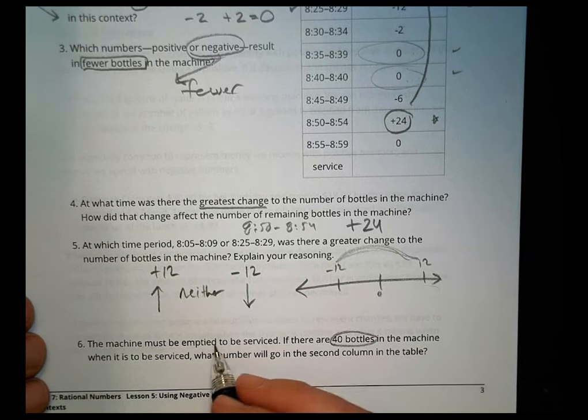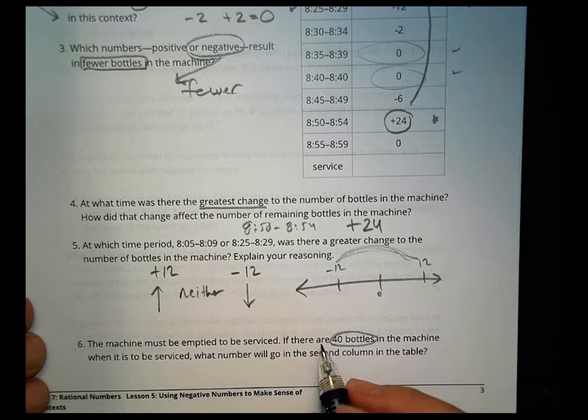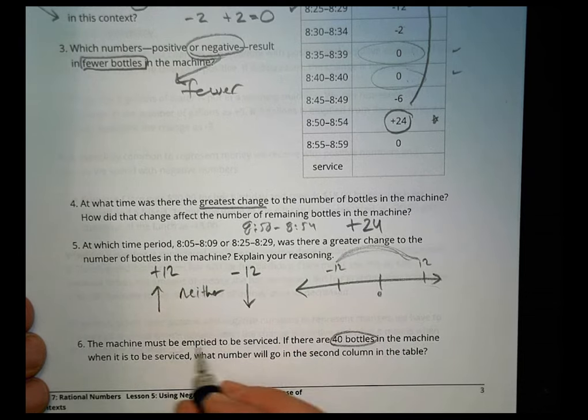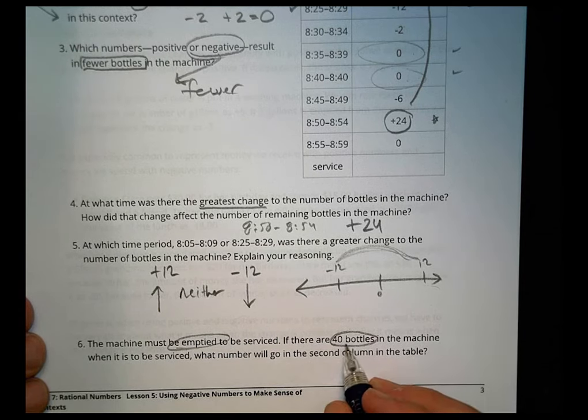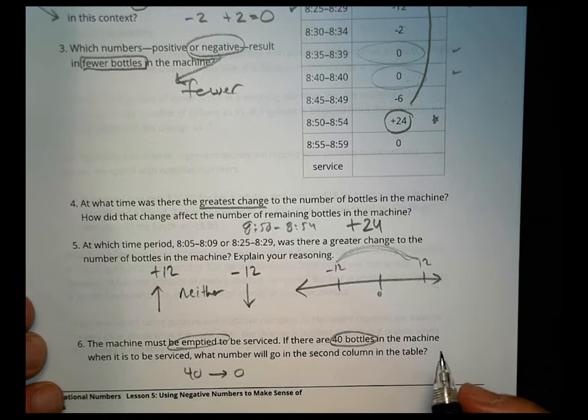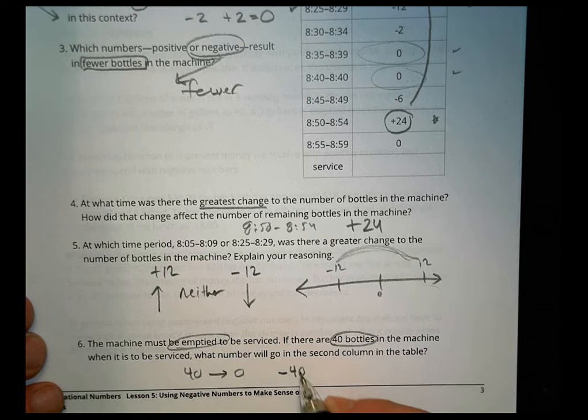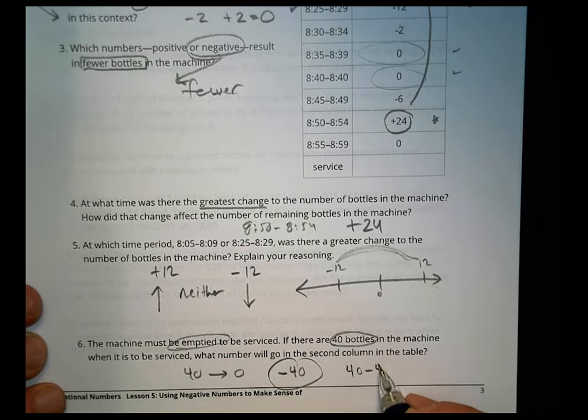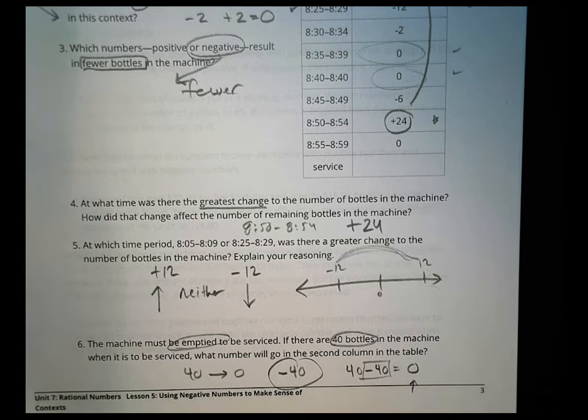Okay, so if there are 40 bottles in the machine, and it has to be emptied, then what needs to happen to our change? If it's at 40, and we want to get from 40 to 0, what has to happen? Well, we need to have a change of negative 40 bottles. And again, think about this. I have 40, then I have to subtract 40 in order to get to 0. The goal is to have 0, so the change is going to be negative 40.